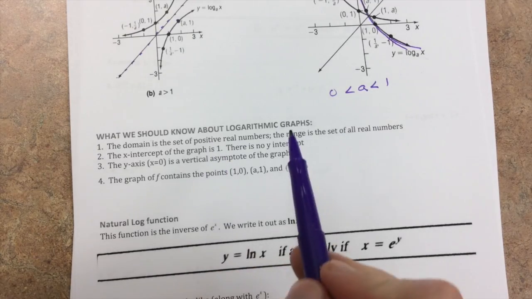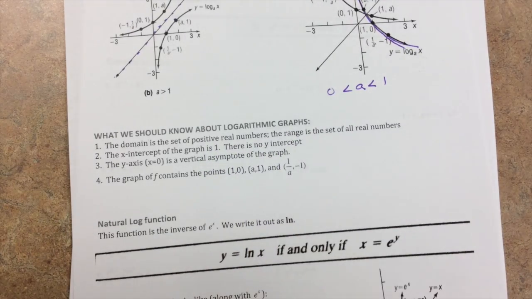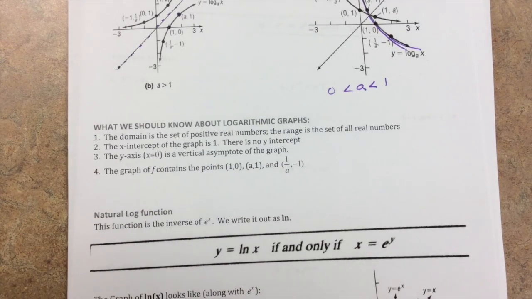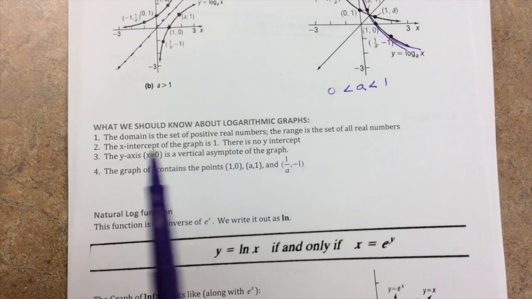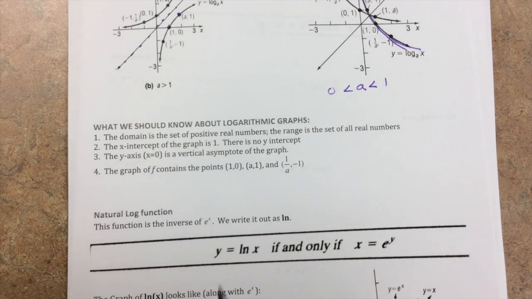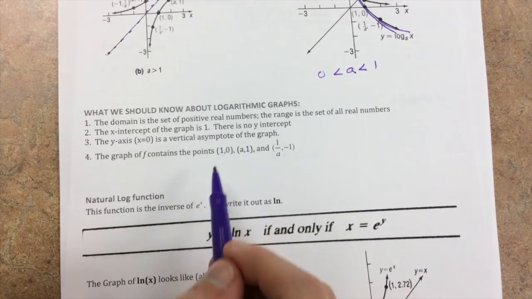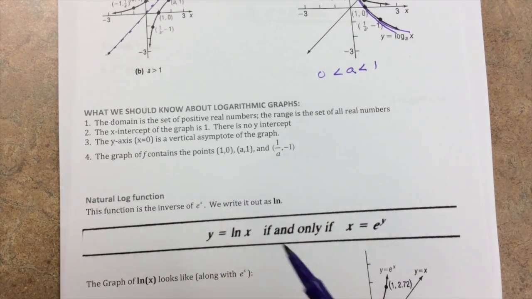So what should we know about logarithmic graphs? The domain is the set of positive real numbers. The range is all real numbers. The x-intercept on the graph is 1, and there is no y-intercept. And then the y-axis is now our vertical asymptote, and we're going to be shifting our vertical asymptote. So I always want you to include for log graphs 1, 0, whatever our a value is, and 1 over a, and -1.